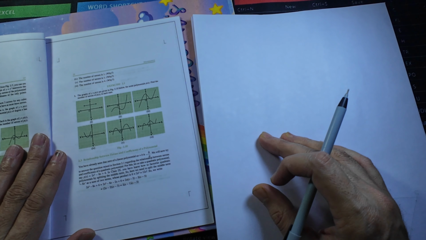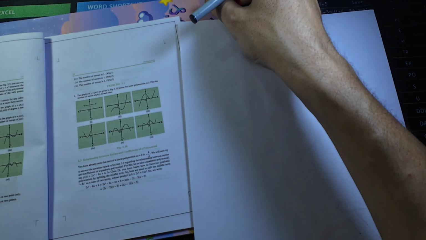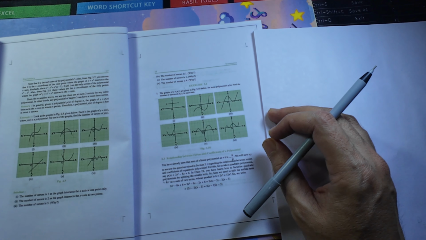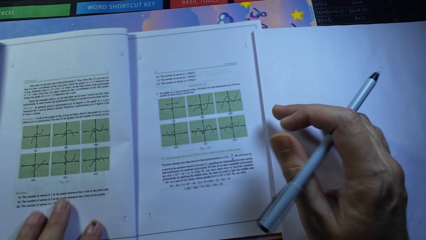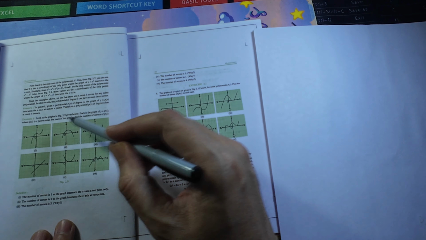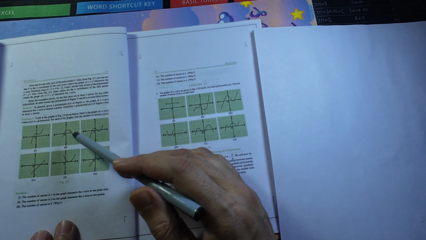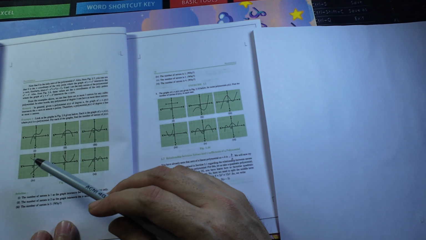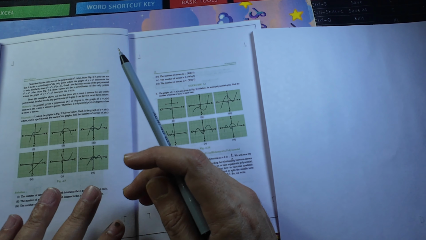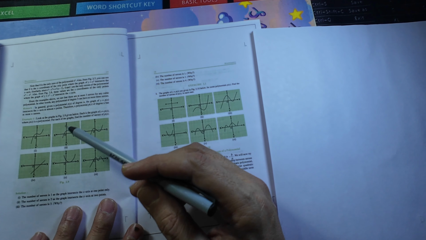Example 1, here it is given. In example 1, it's saying to look at the graphs in figure 2.9. There are 6 given figures, 1, 2, 3, 4, 5, 6. The coordinate axes x dash and y dash are given.